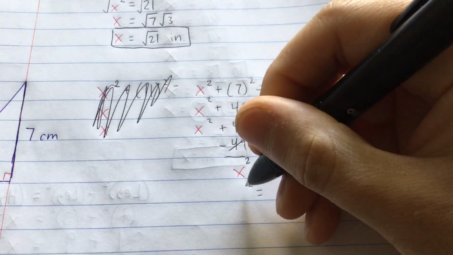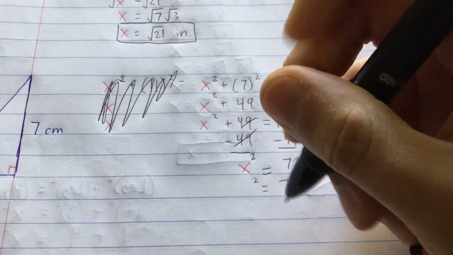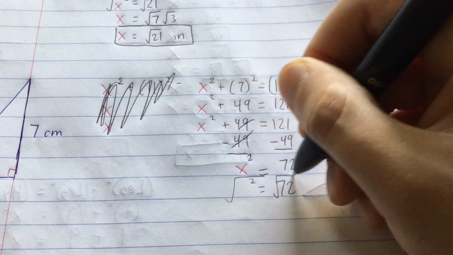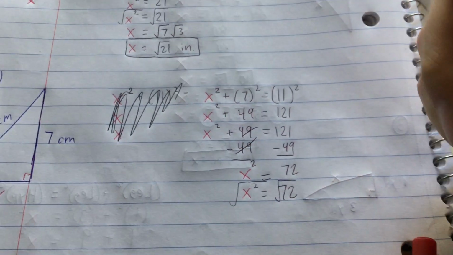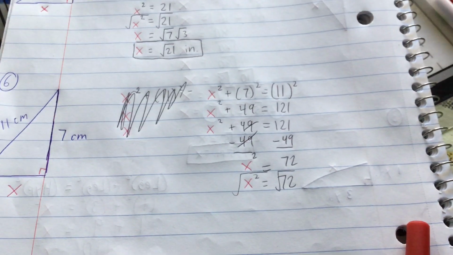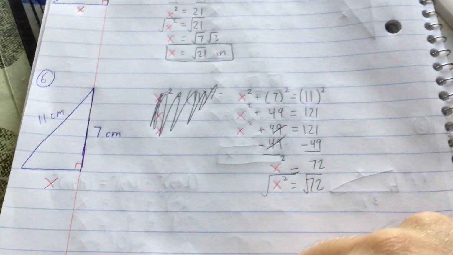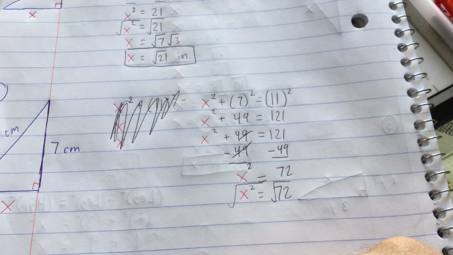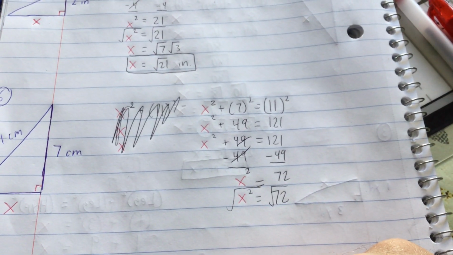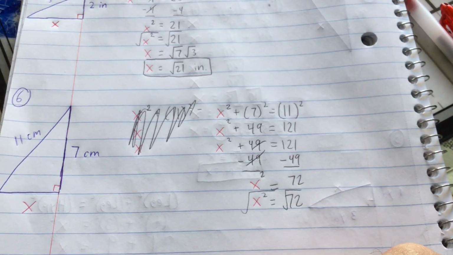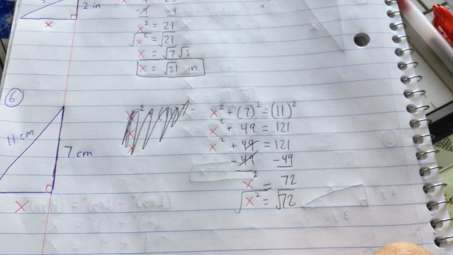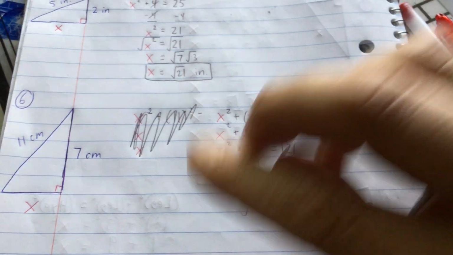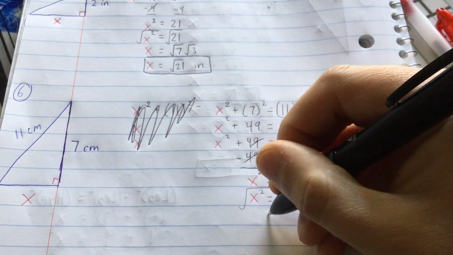So I'm going to square root both sides. And I can break up 72. I could do 2 times 36. I could do 3 times, I think, 24. 4, I know 4 goes in there, but 6 times 12, 8 times 9. I would like 36 times 2.